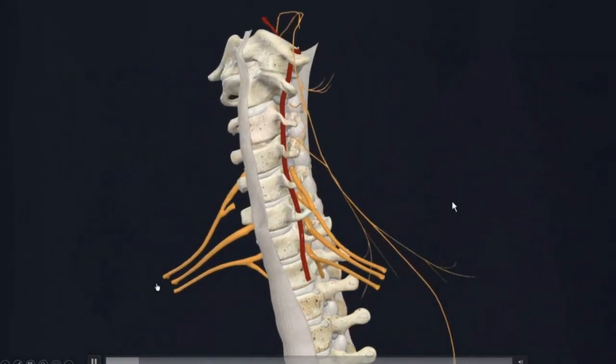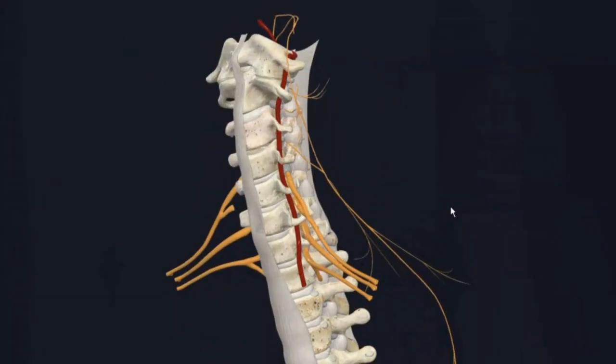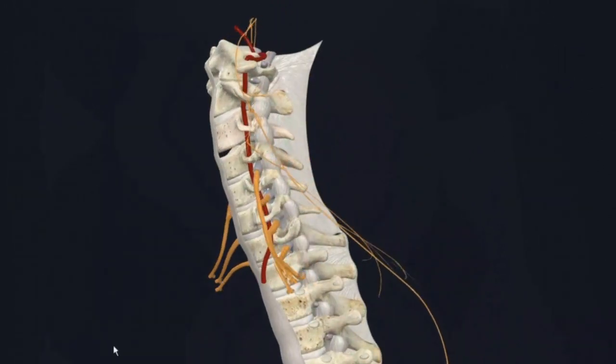Again, we are looking at the spine, the anterior longitudinal ligament. Anteriorly, posteriorly, we have the nuchal ligament, supraspinous ligament, interspinous ligament, and ligamentum flavum.